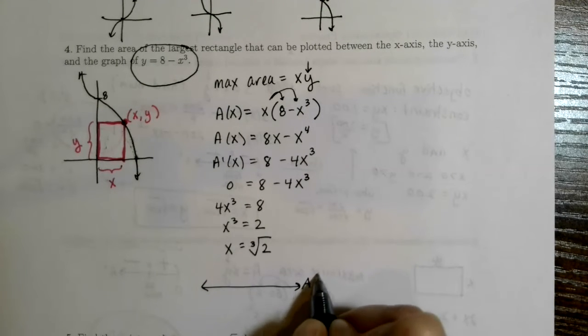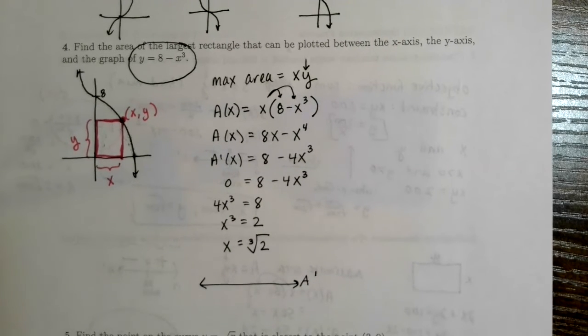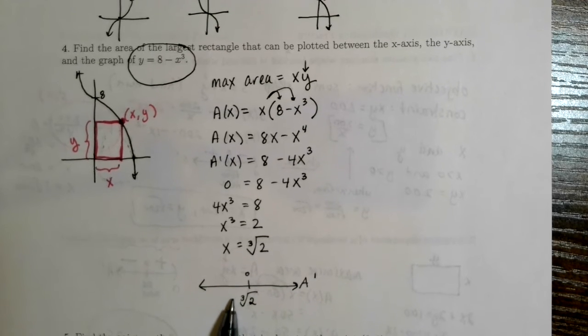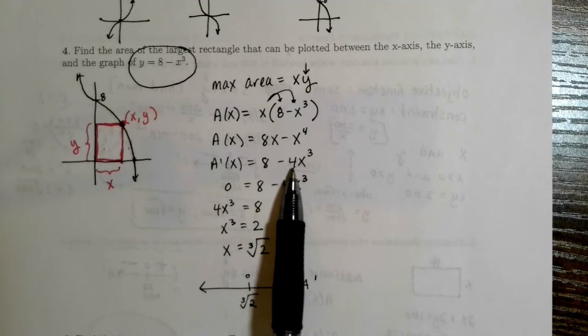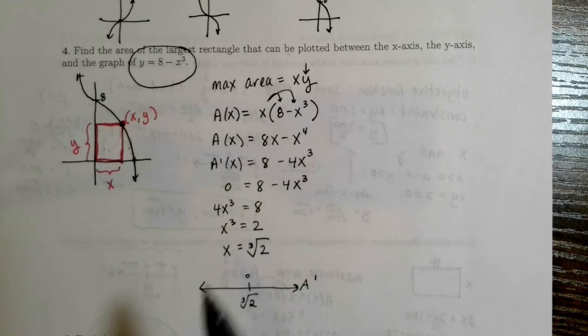All right, so this will be my A prime sign chart. I'm going to mark my critical number, cube root of 2. And then we'll do test points on either side, hoping to confirm that this is the location of a maximum and not either a fakie point or a minimum. So a number less than the cube root of 2, let's say 1. You could even put in 0 here. If we plug in 1 or 0 here, we get a positive output.